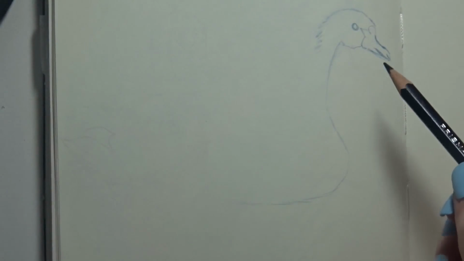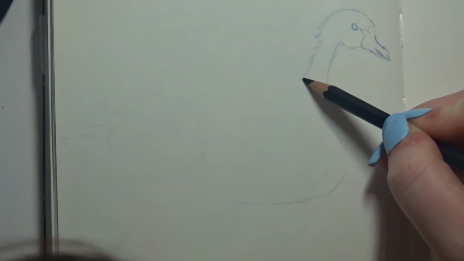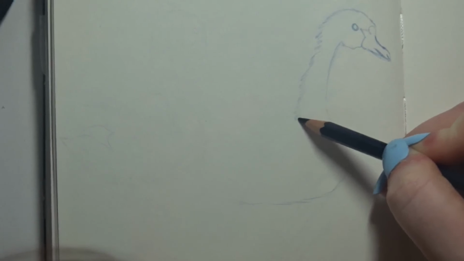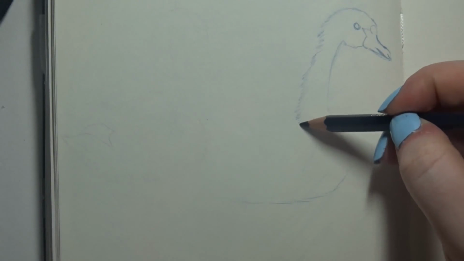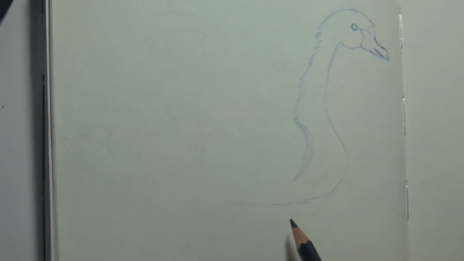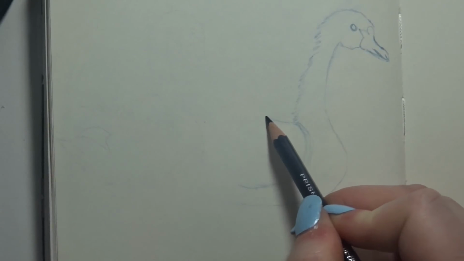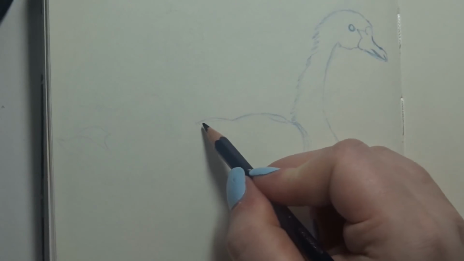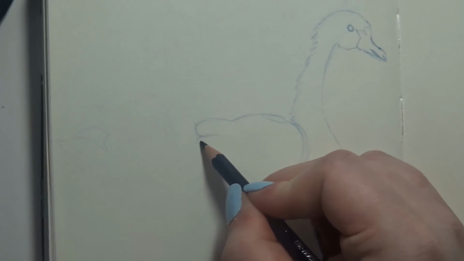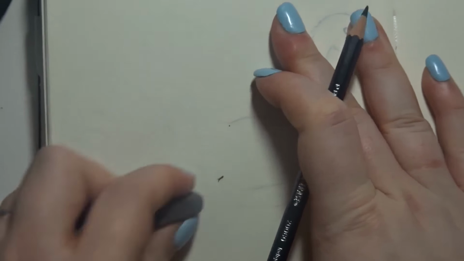Just a couple of minutes per drawing to try and figure out how to draw things. It comes down to about the same distance, and then we've got a wing here. It comes round like that and goes up the way like that, and then comes round with feathers. Okay, that's not how it is.